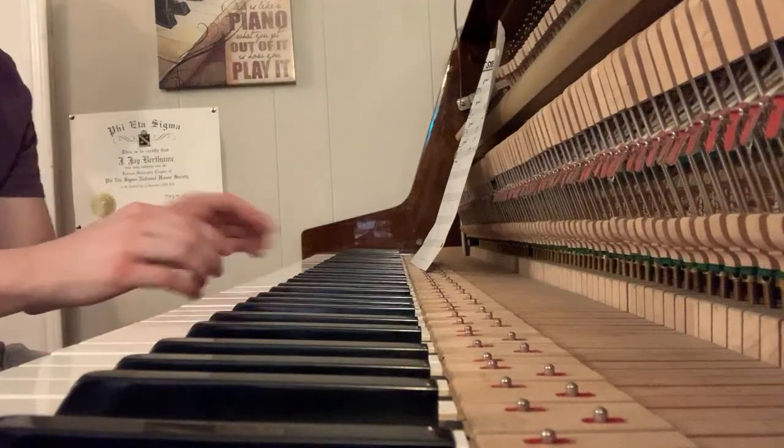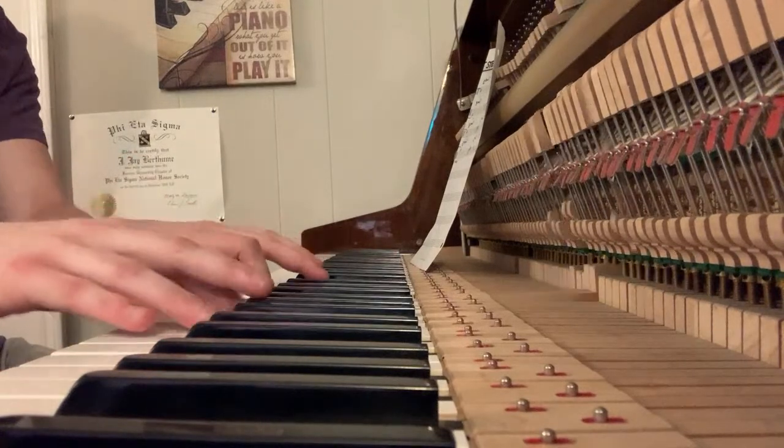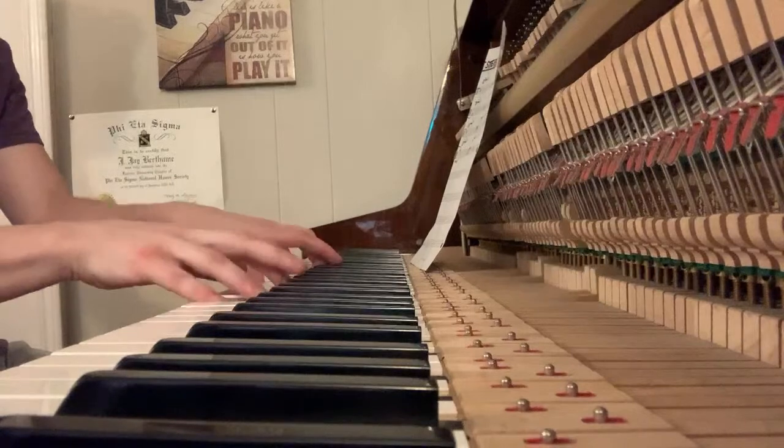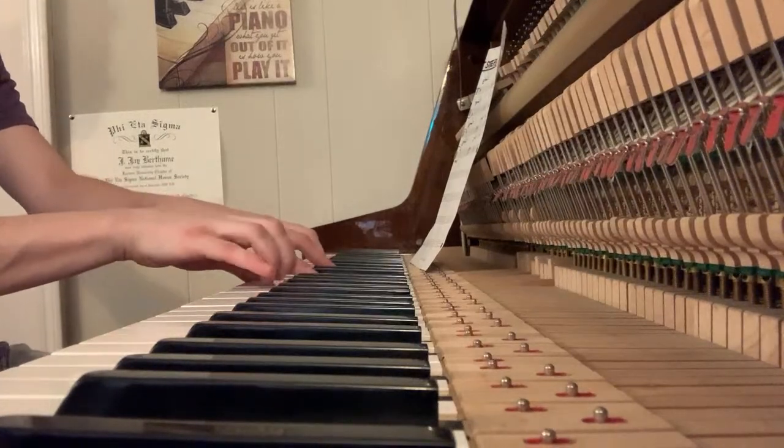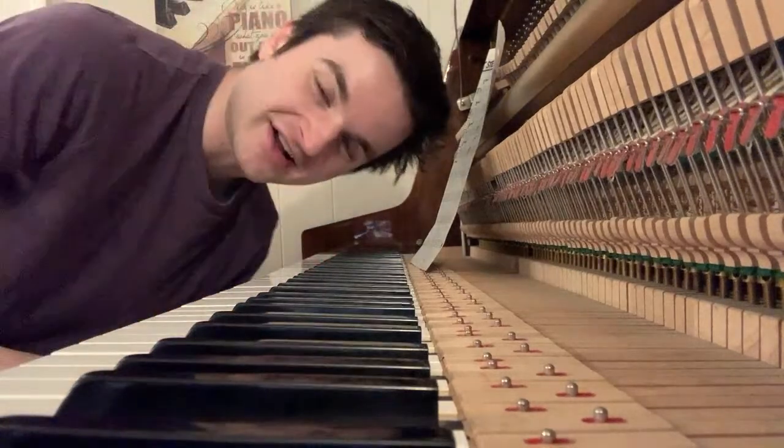The hexatonic scale is also really fun. That's like Star Wars. It's kind of exotic, you know, in a kind of sound.